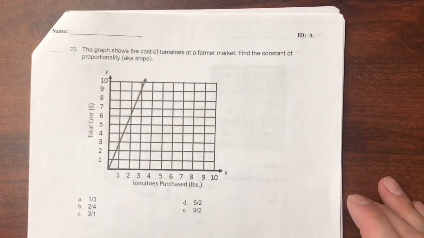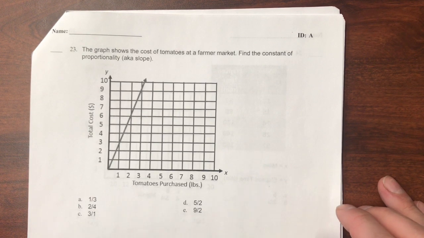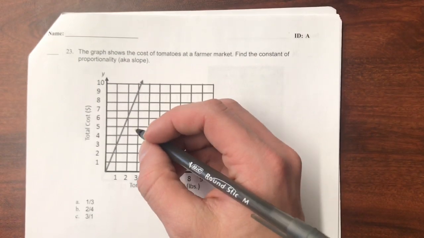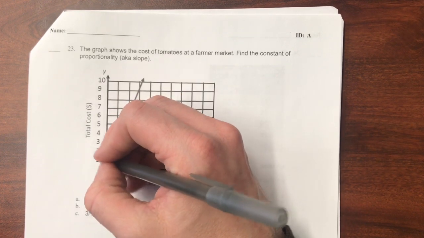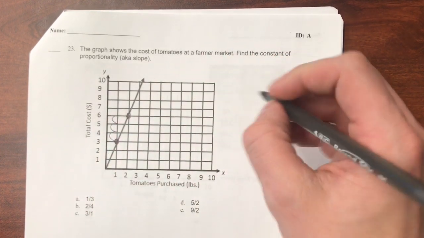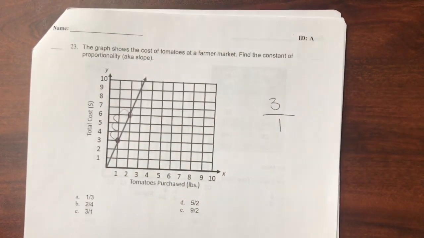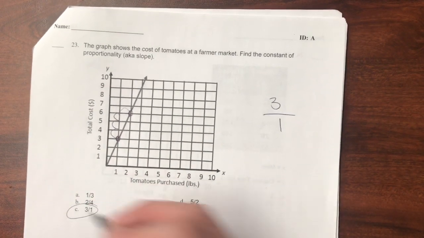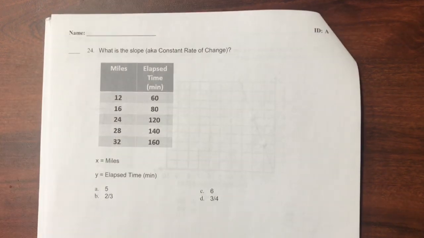The graph shows the cost of tomatoes at a farmer's market. Find the constant of proportionality. Constant of proportionality is the same thing as slope. It's just like the rate of change is the same thing as slope. So I take a dot, here's a dot. I take a dot, there's a dot. I go up by 1, 2, 3, which is my rise. I go over by 1, so 3 over 1 is 3. Very basic, it's just worded weird. No big deal.